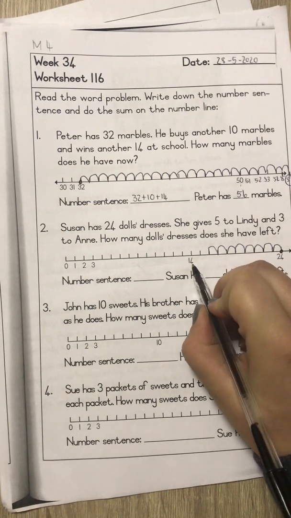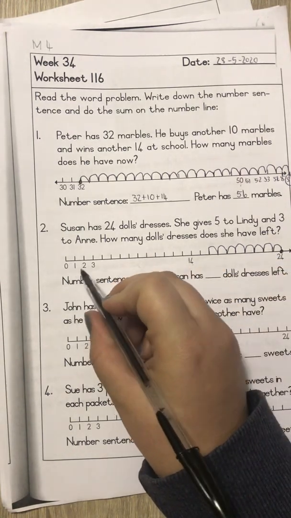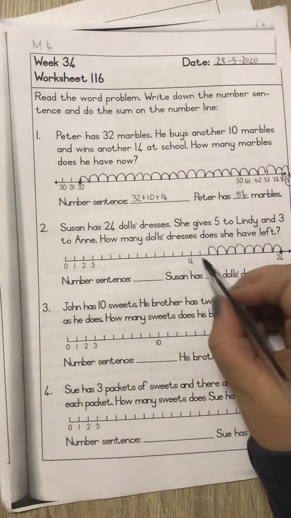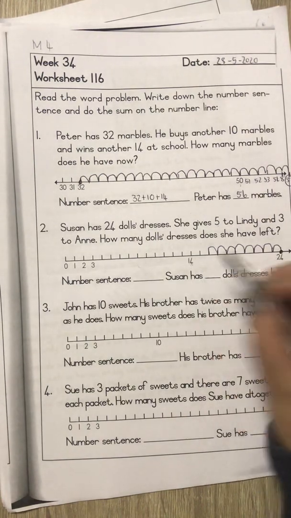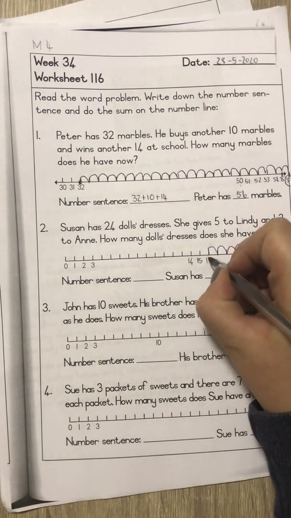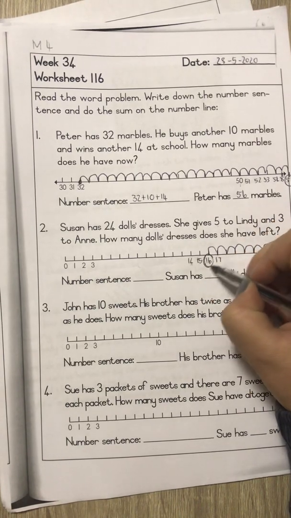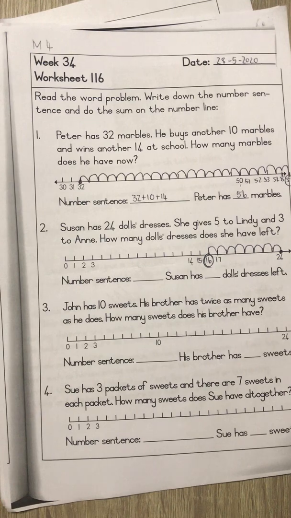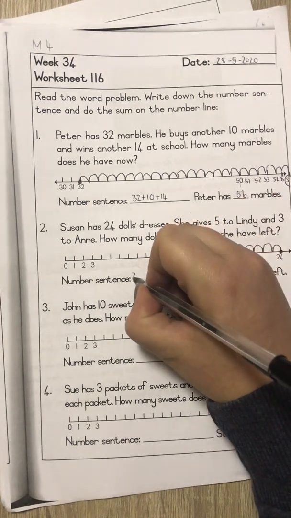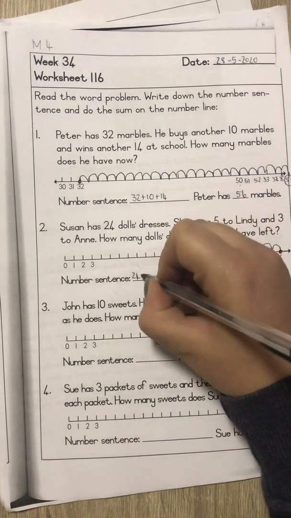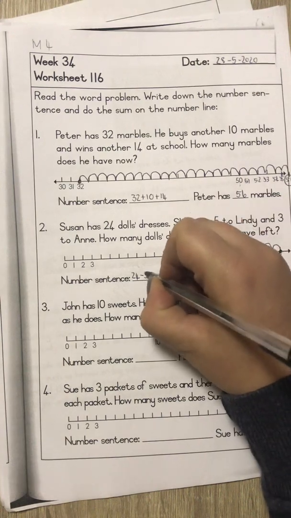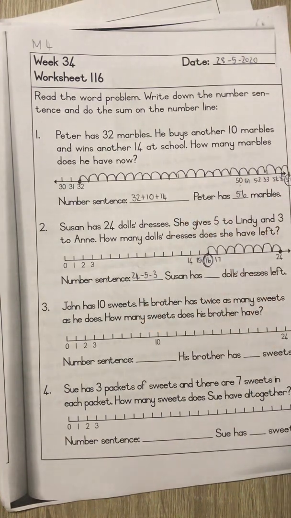Now I have to figure out, where did I land? I can easily just count from here. You can write 0, 1, 2, 3, 4, 5, but you can easily just count from here. 14, 15, 16, 17. Oh, that's not necessary. Where did we end? On 16. So my number sentence is 24 minus 5 minus 3. And my answer is 16.